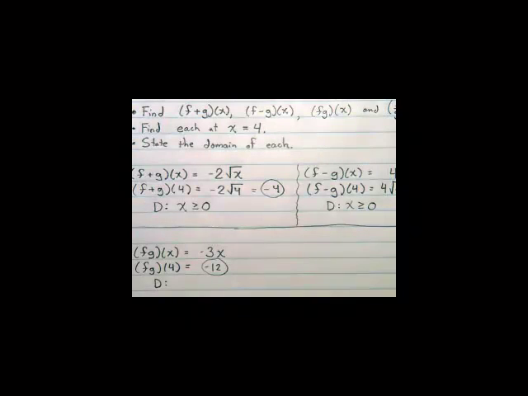And here's where things get funny. So, looking at the formula that you came up with for f times g of x, it's negative 3x. What would you say the domain is? It was what? I have no idea. No?